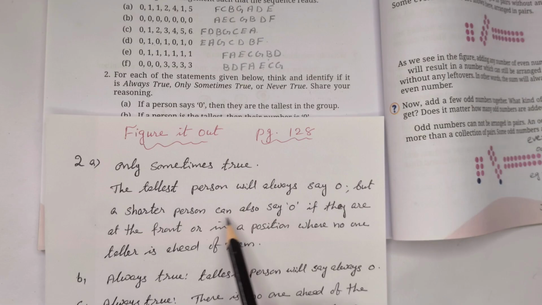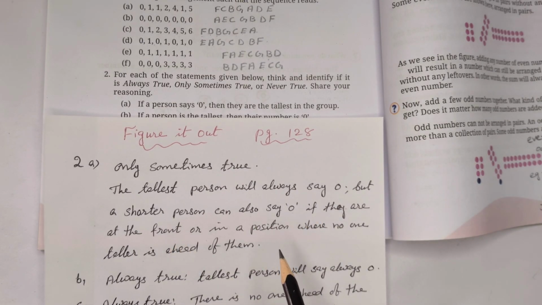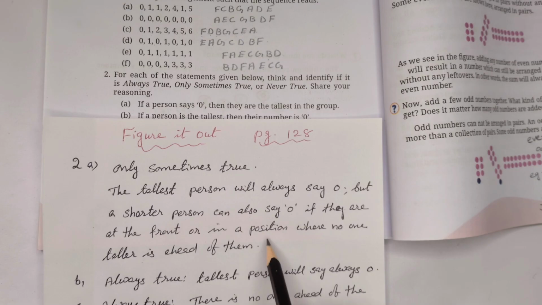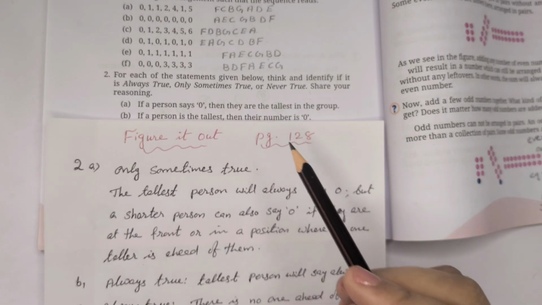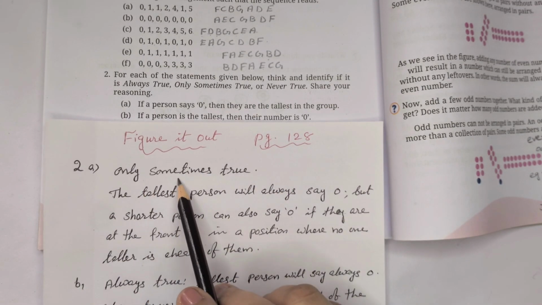But a shorter person can also say 0 if they are at the front, or in a position where no one taller is ahead of them. So that statement is only sometimes true.